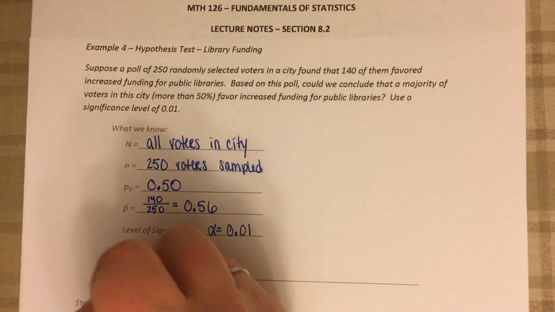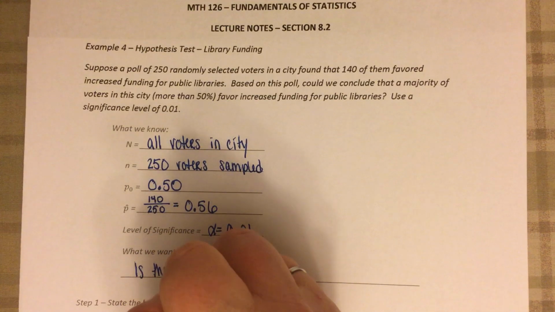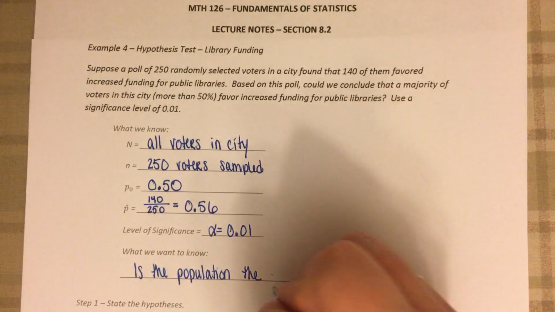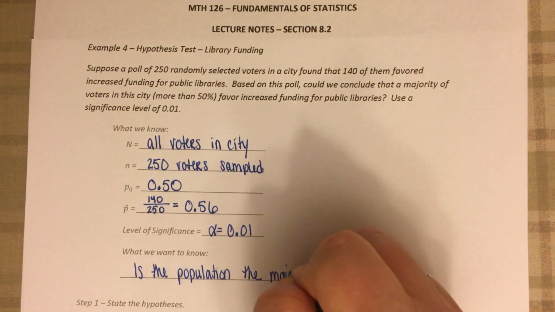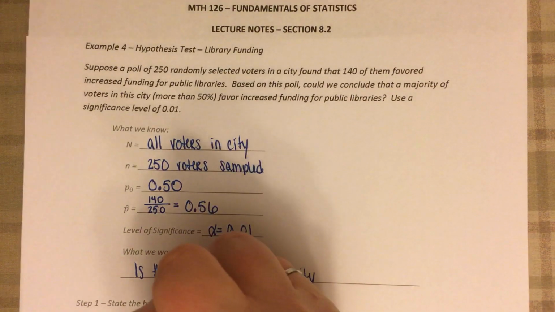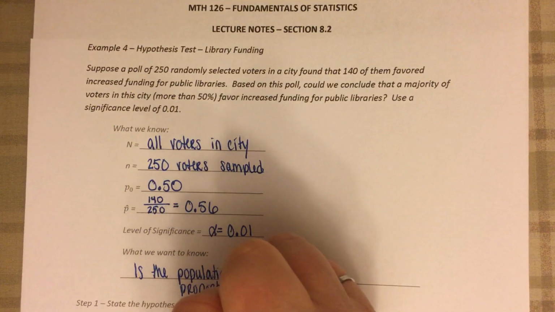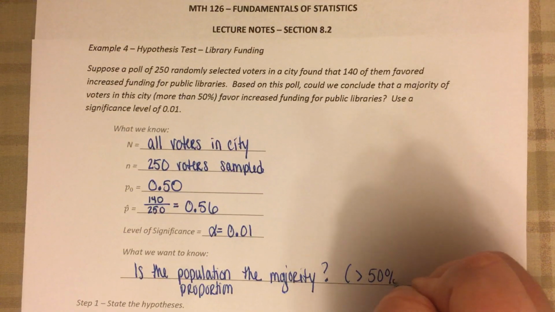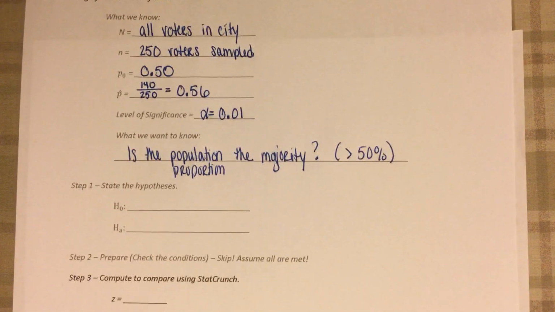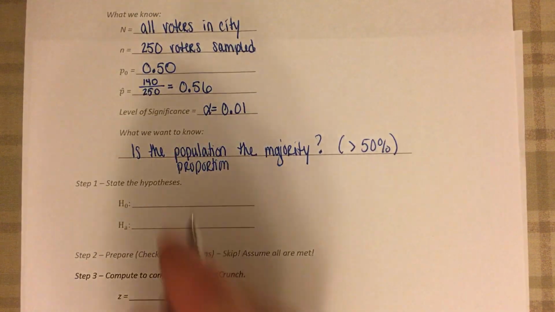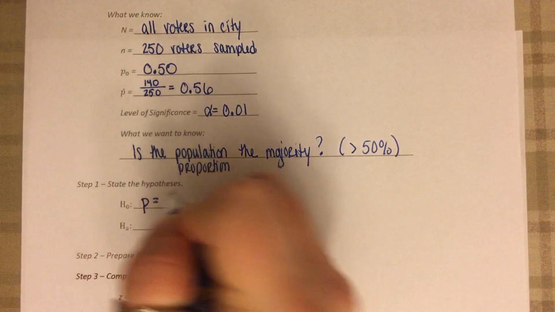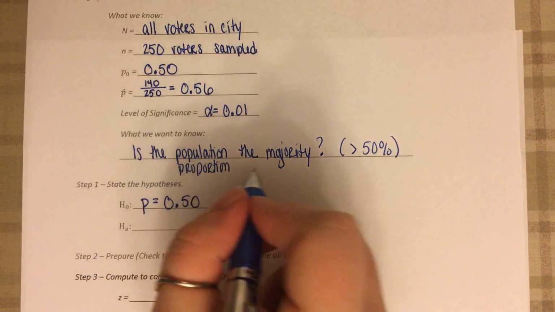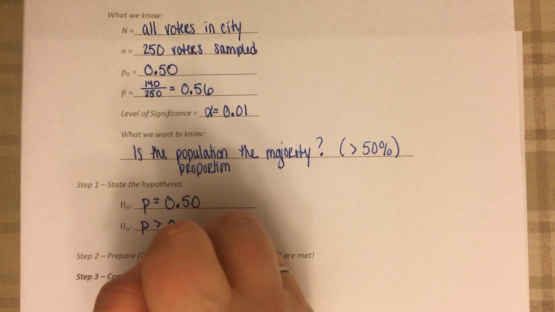What we want to know is a population proportion, I suppose I should say. Is the population proportion the majority? Majority meaning larger than 50%. So we start by stating our hypotheses. Our null hypothesis, P is equal to our P-naught value, so P equals 0.50. Our alternative hypothesis, using what we're looking for, P is greater than 0.50.